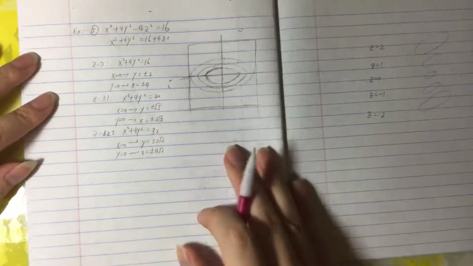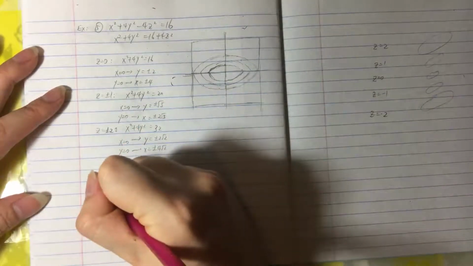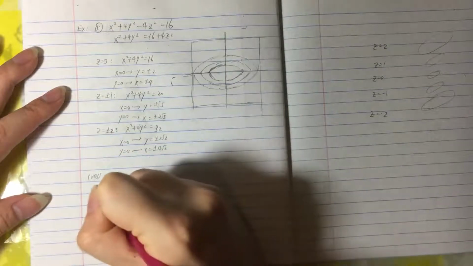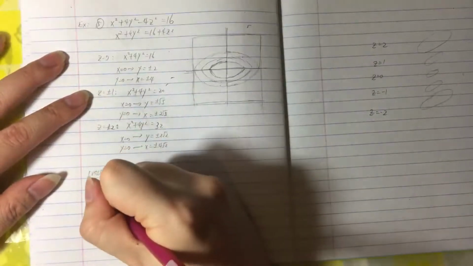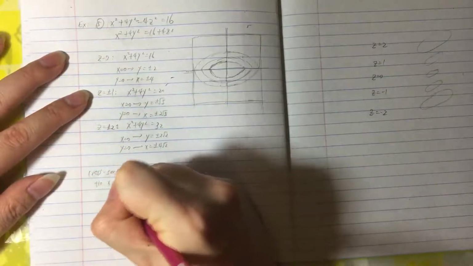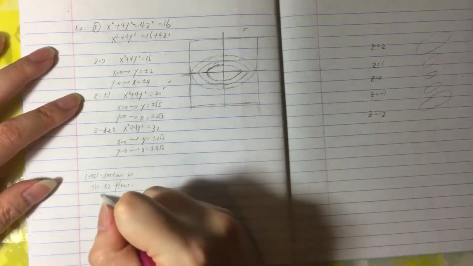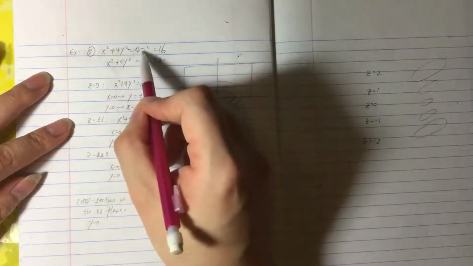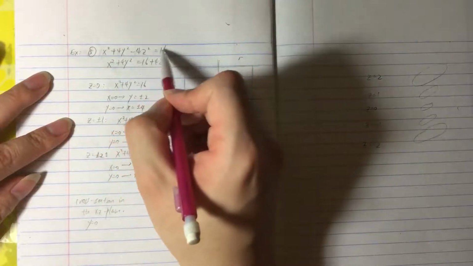Next, let's look at the cross sections on the XZ plane and the YZ plane. For the cross section in the XZ plane, let y be 0. If I plug in 0 for y, I have x squared minus 4z squared equals 16.